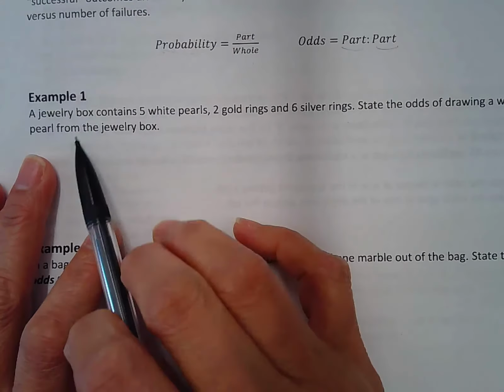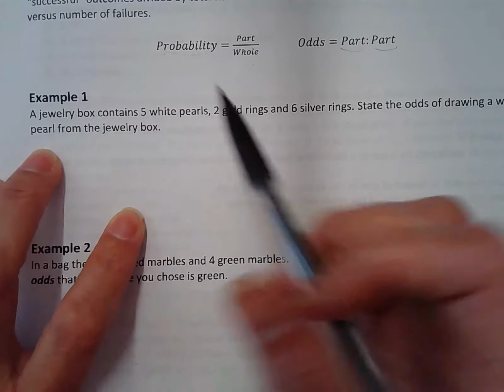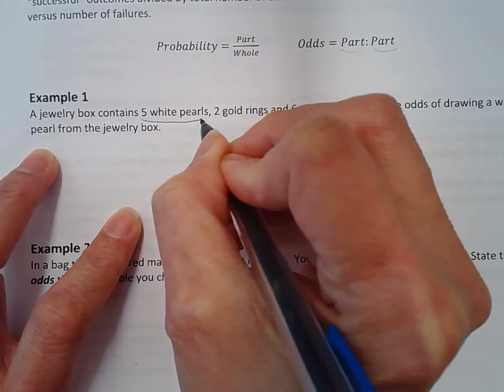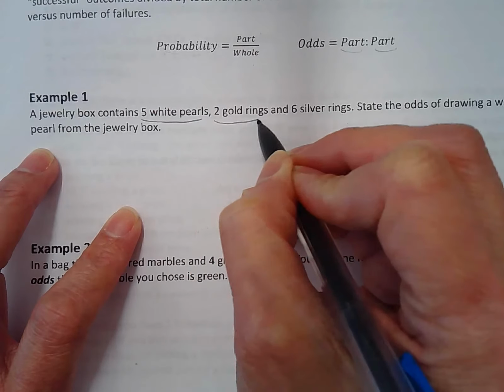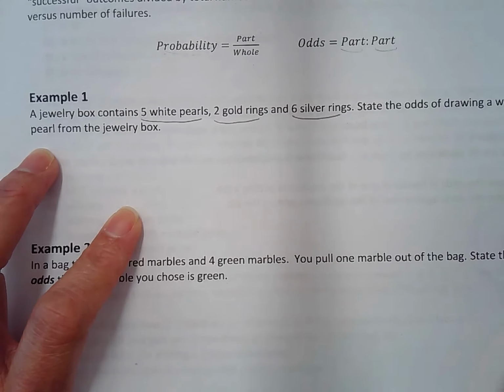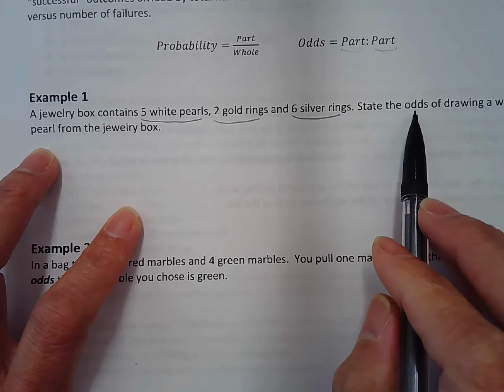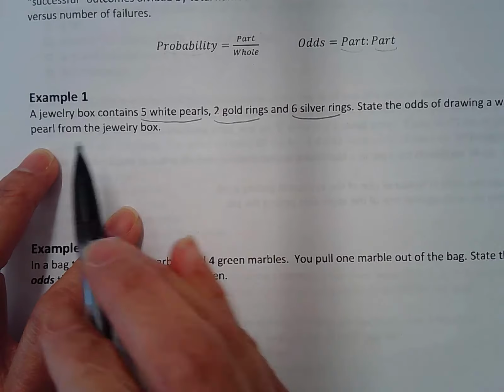It says here, a jewelry box contains 5 white pearls, 2 gold rings, and 6 silver rings. State the odds of drawing a white pearl from the box.